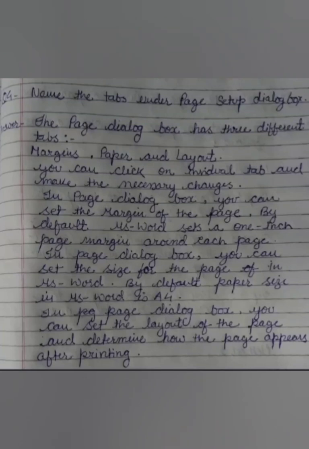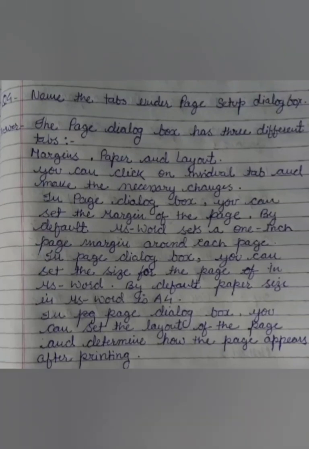In page setup dialog box, you can set the margin of the page. By default, MS Word sets 1-inch page margin around each page. In the paper tab, you can set the size for the page in MS Word. By default, the paper size in MS Word is A4 size. In page setup dialog box, you can set the layout of the page and determine how the page appears after printing. In this manner, we have finished the exercise of chapter 3 of computer science of class 5.